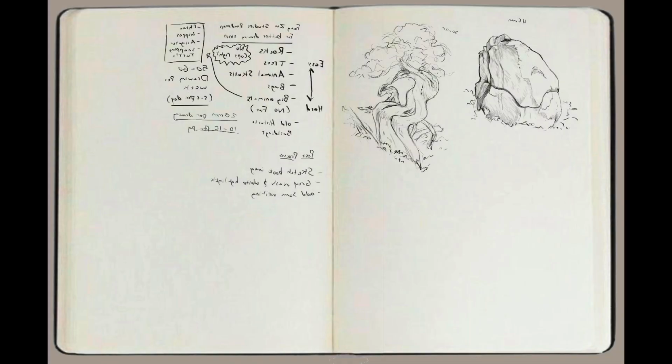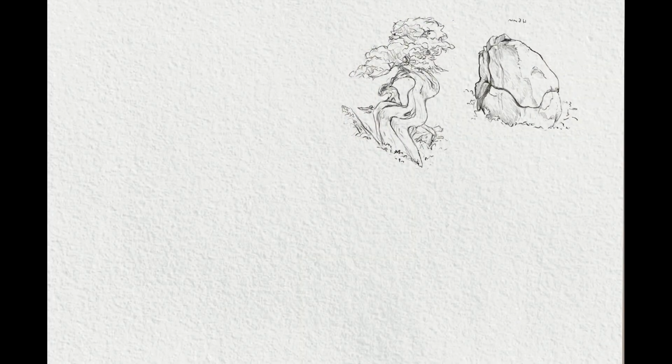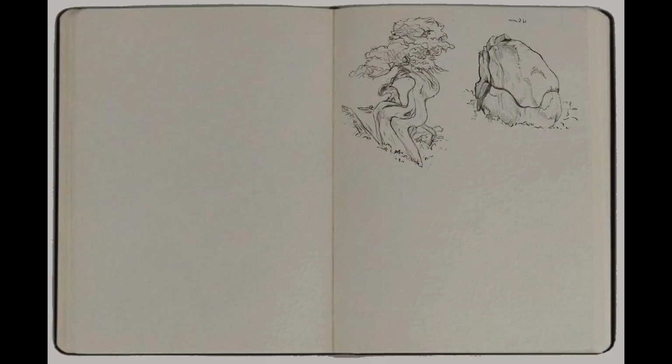Hey guys, I wanted to make a quick video here explaining my process as I design these studies for my sketchbook. This video here is in 2x speed, and with that, let's get it started.